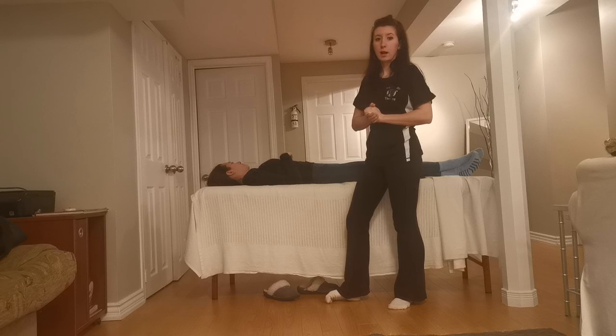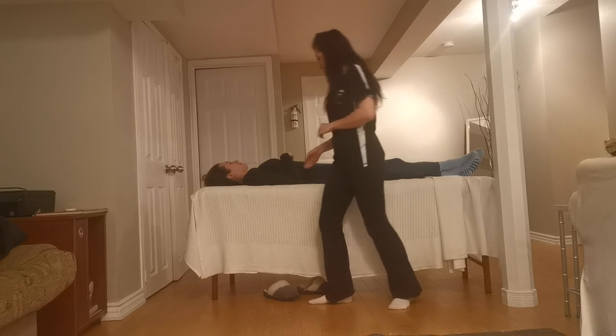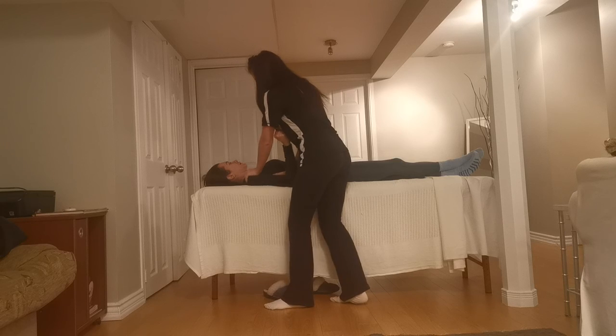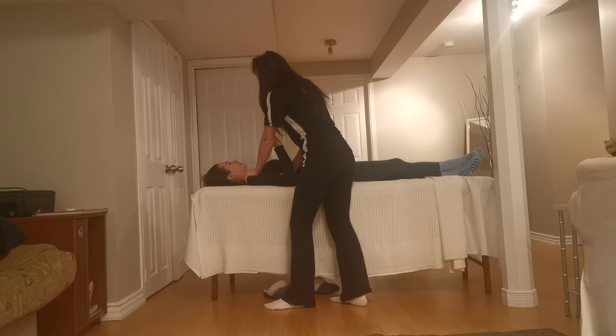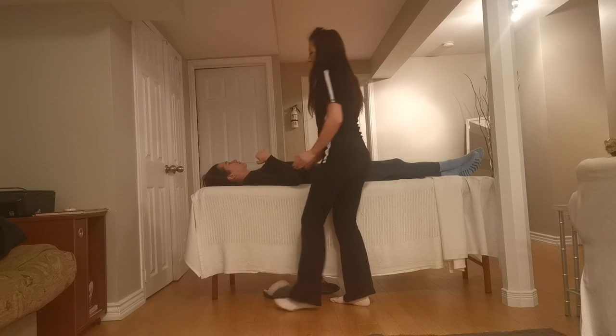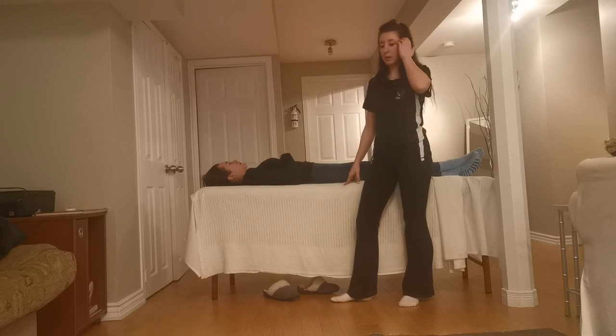And now we're going to do abduction and adduction. So adduction, have her a little bit out here. Stabilize and try to bring your shoulder this way into your body. Yeah, 1, 2, 3, 4, 5, and then switch your hand positioning and the opposite way. 1, 2, 3, 4, 5. Any pain? No? Okay, so that is also strong and painless.